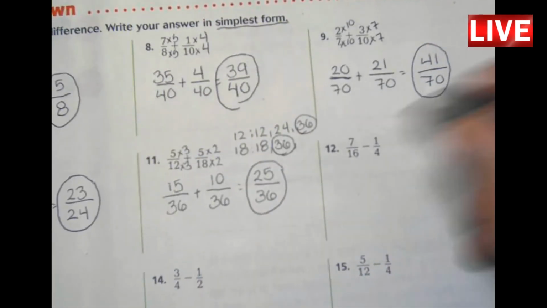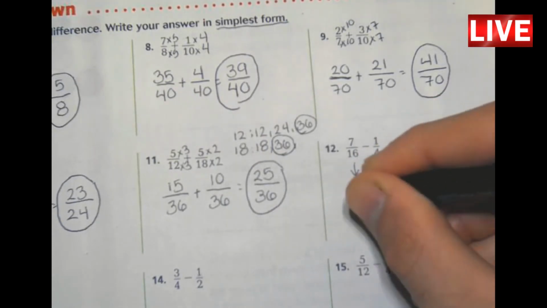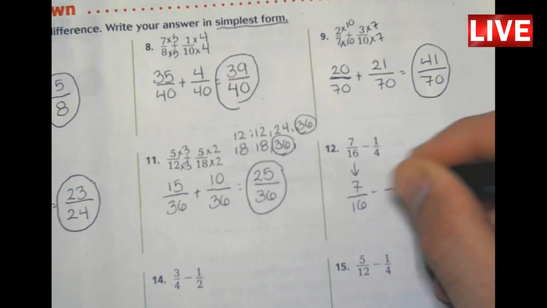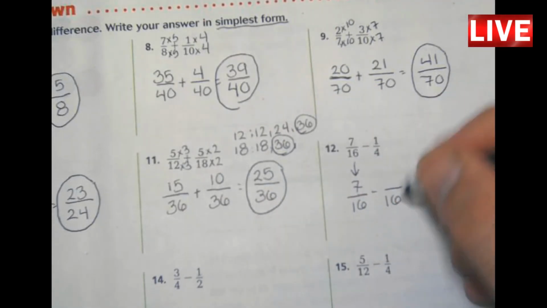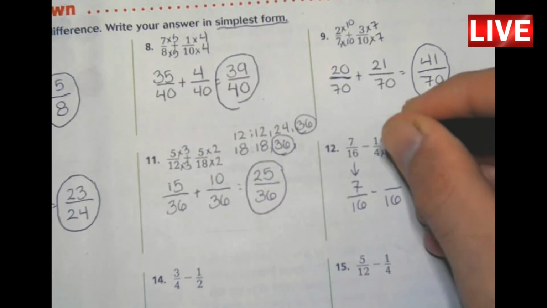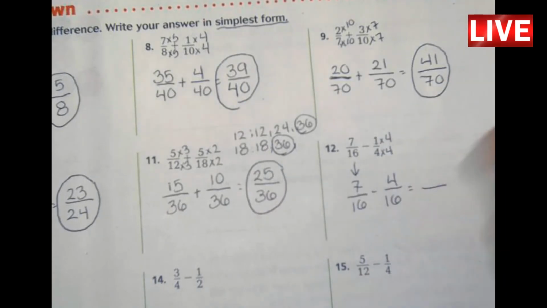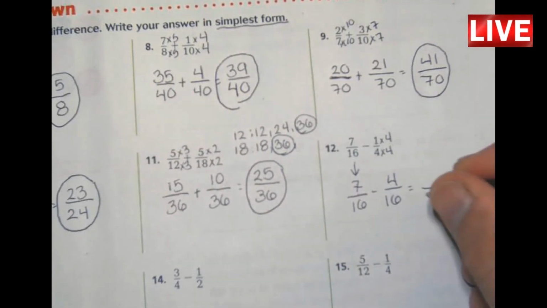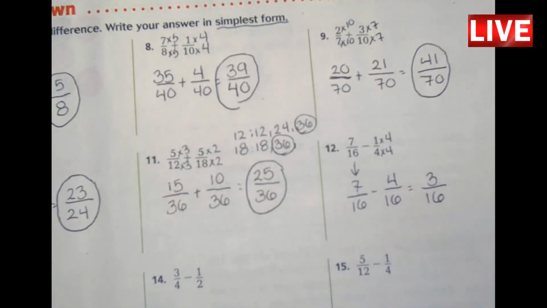Alright, next one. 7/16 minus 1/4. Check to see if 4 can go into 16. It most certainly can, so we can keep 7 over 16. Go ahead and change the 4 to a 16. Ask myself, what times 4 got me to 16? That would be 4. 1 times 4 is 4. Bottom number is going to stay the same as 16. 7 minus 4 is going to be 3. It's not greater than a whole, so 3/16 can stay.